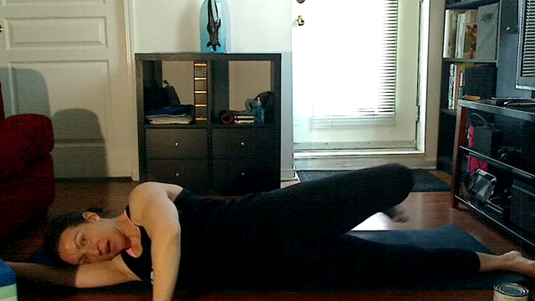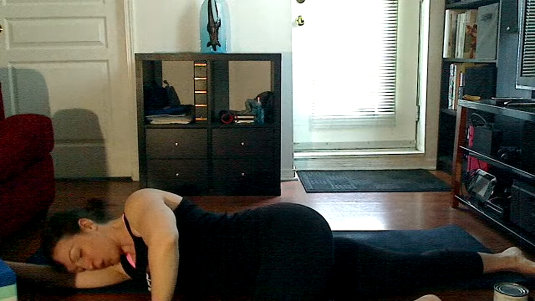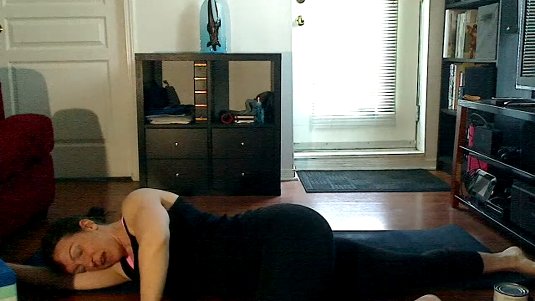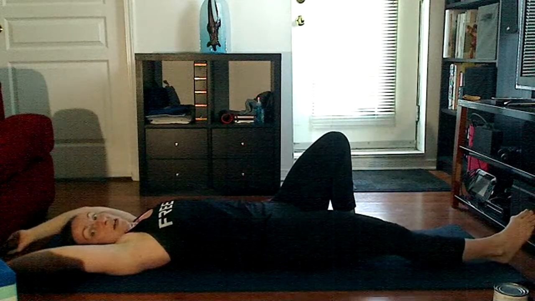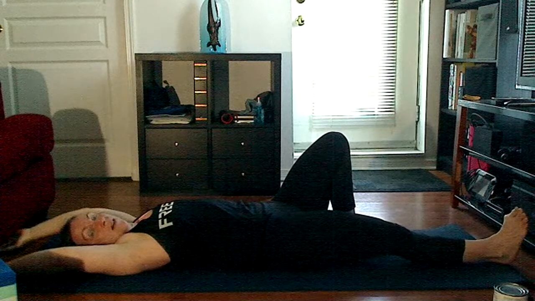My left hand's going to come on the floor, and my right leg is just going to kind of cross over the body, just kind of hanging on the floor. Then I'm going to push off that left hand so I come right back to that foot on the floor and my starting position with my arms overhead. Okay, so let me show you that again.